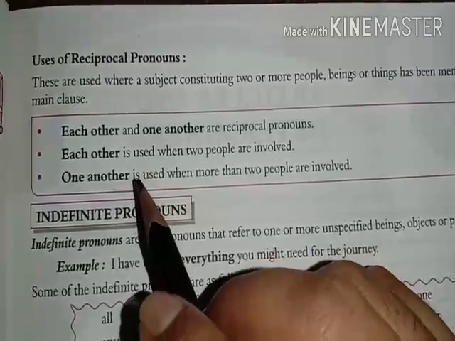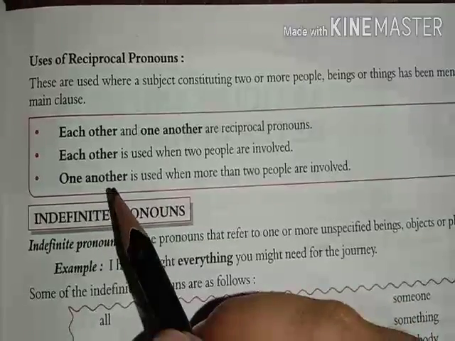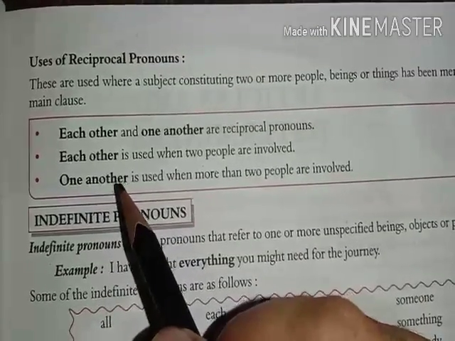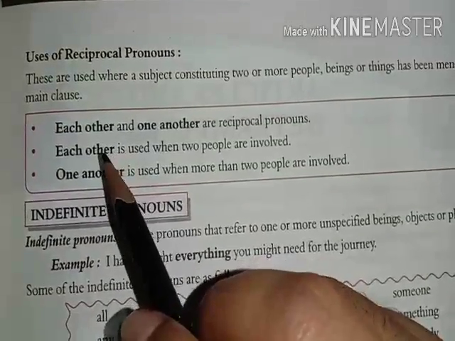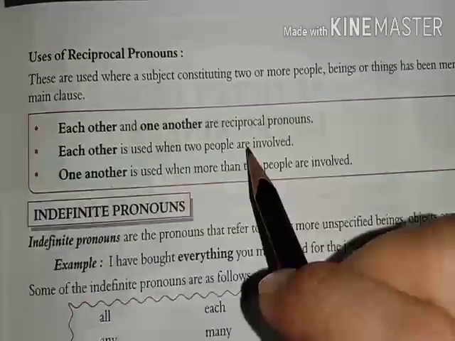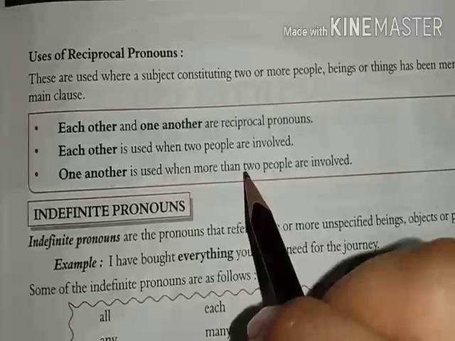When we try to understand between and among, when we are talking about two persons, then we use between, and when we are talking about more than two persons, we use among. It goes like that. Each other is used when two people are involved, and one another is used when more than two people are involved.